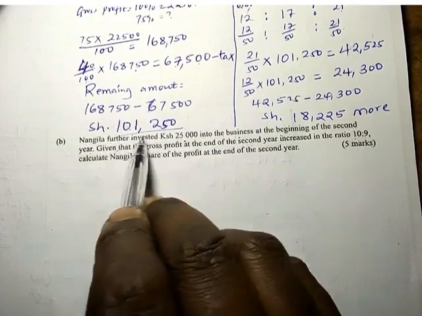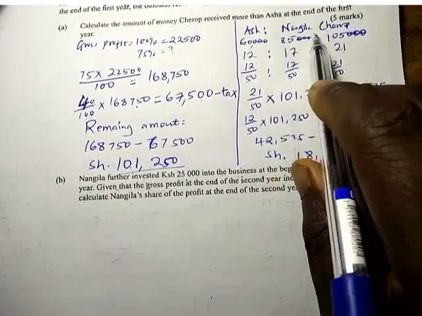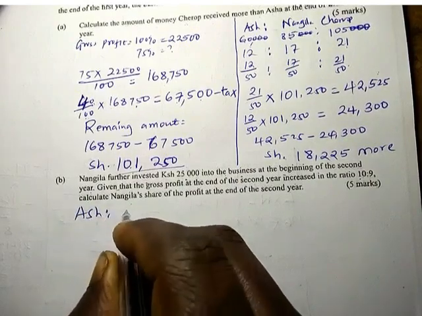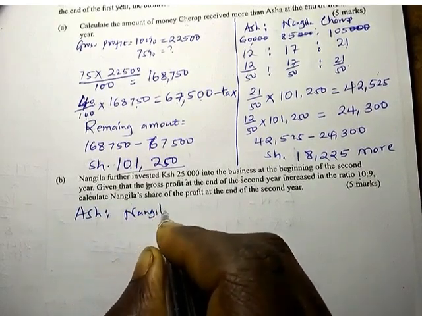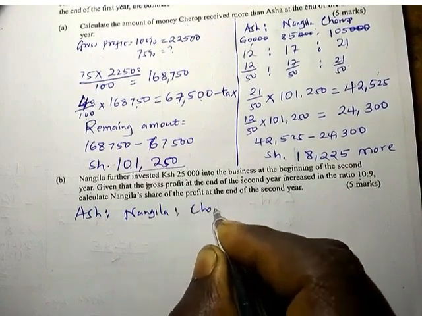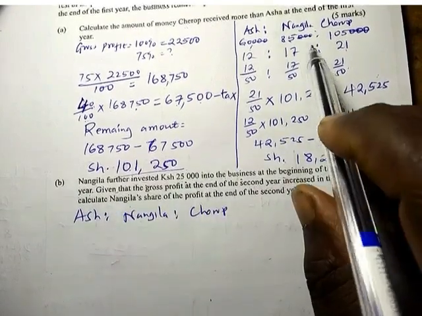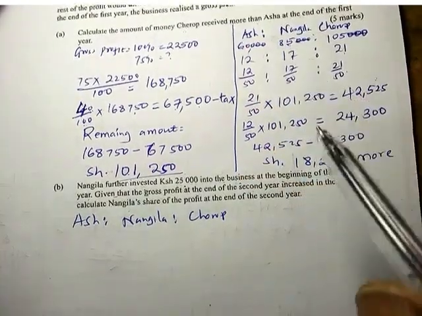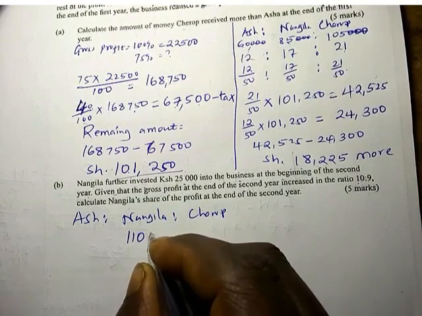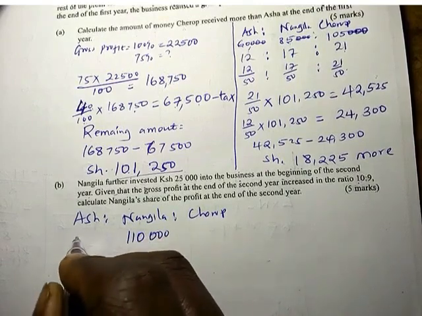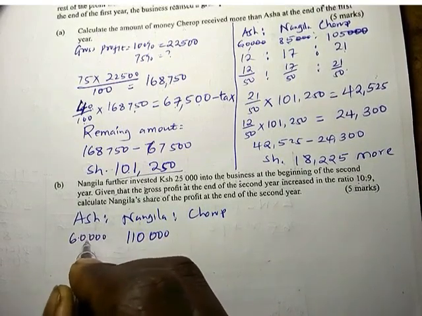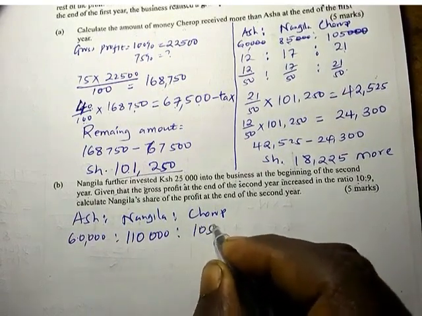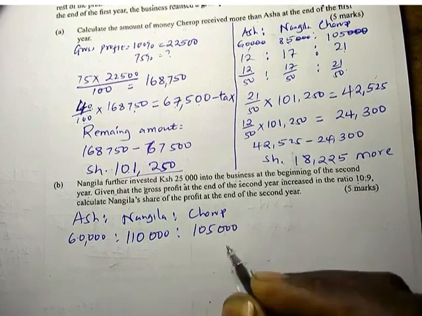Nangira has added, so the sharing ratio now will be different because of Asha, Cherop and Nangira. Nangira has added 25 to this, so hers will be 110. This one will remain 60,000. This one will remain 105,000.